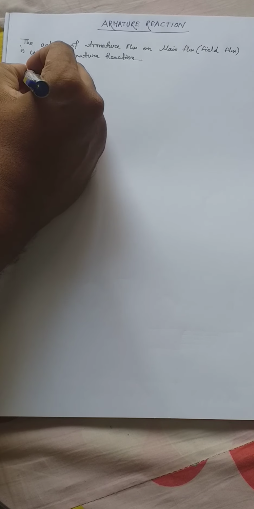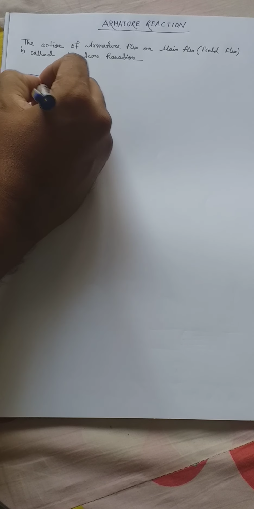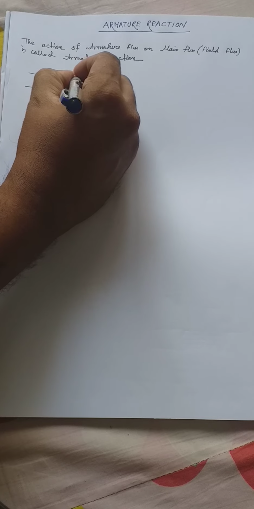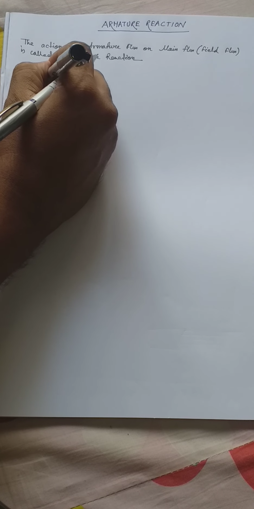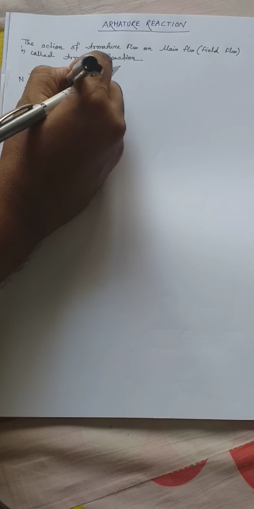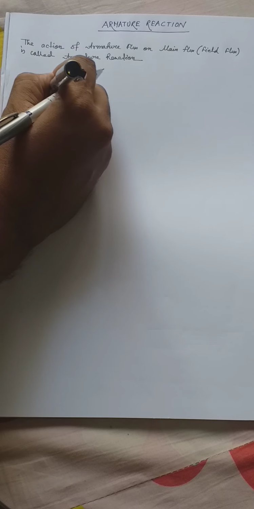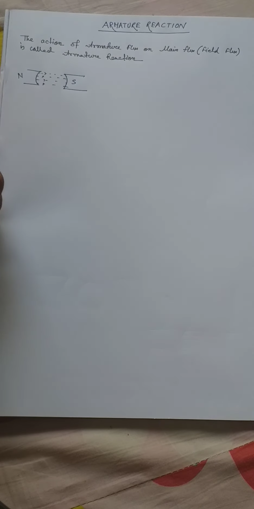In a DC motor or generator, there are mainly two parts. One is the field, another is the armature. Suppose this is the field. This is N and this is S. The flux is going from N to S. This is the field flux.